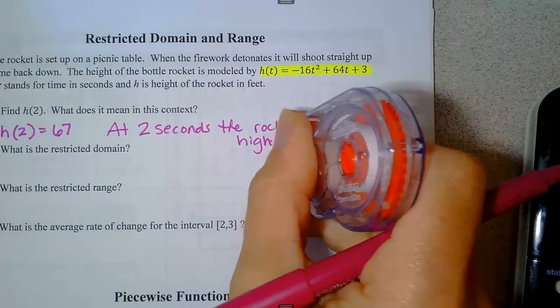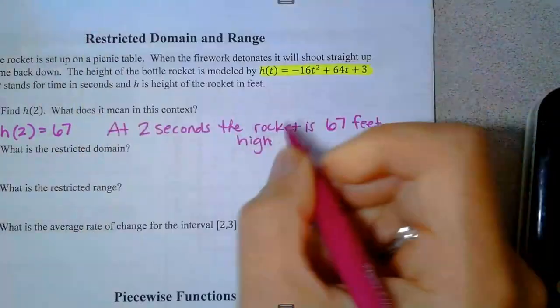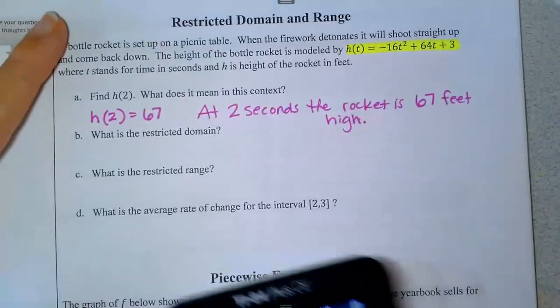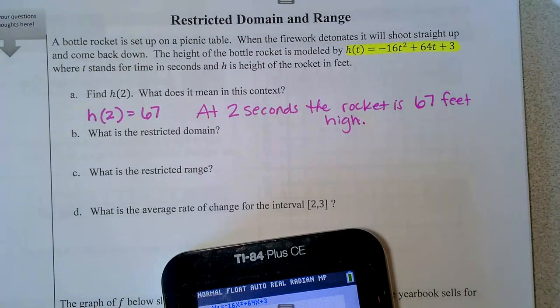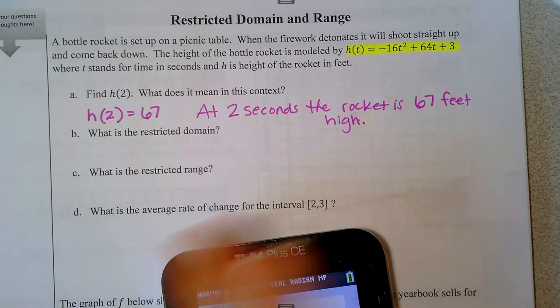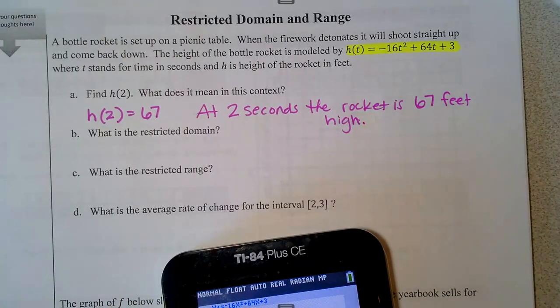You are juniors and seniors, okay? I am going to expect that you can look up in the story problem and give me proper units. You can look back up and say, oh, that's seconds and that's feet. So you need to start getting in the habit of writing out sentences, because this is what you'll have to do on the FRQs. You'll have to write complete sentences with that information.